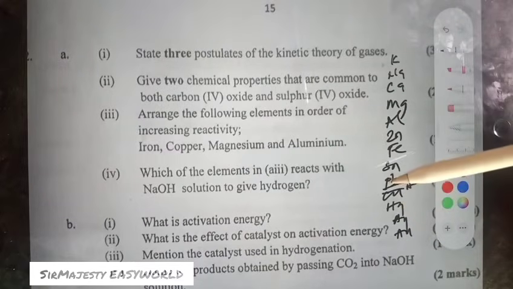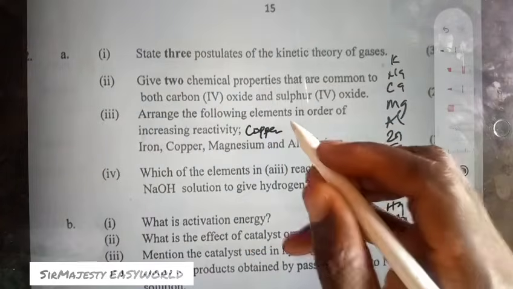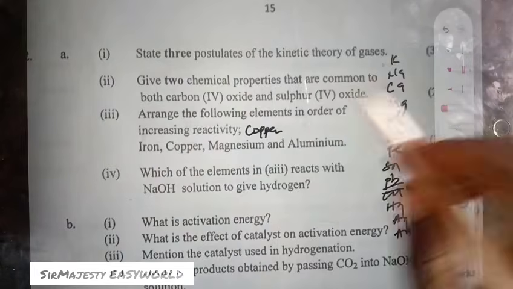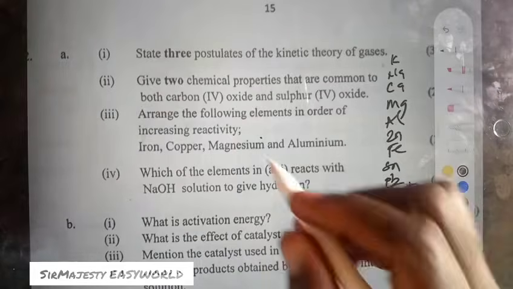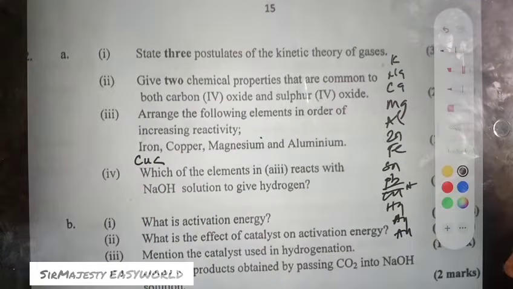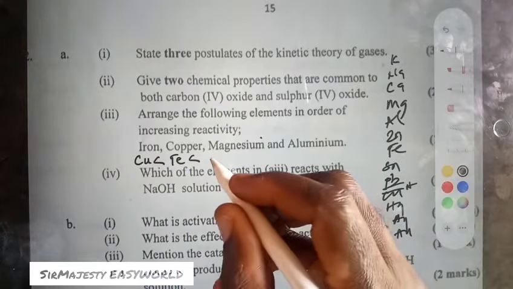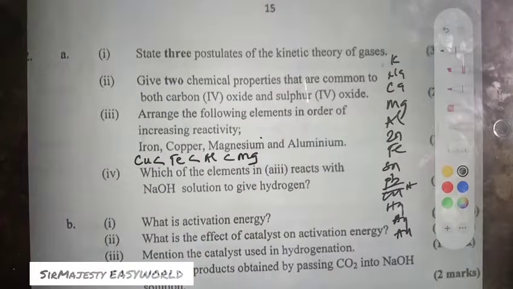They said increasing reactivity, so copper is very low there, so copper is less reactive than iron, less reactive than aluminium, less reactive than magnesium. So that's the correct arrangement, which means magnesium is the most reactive.